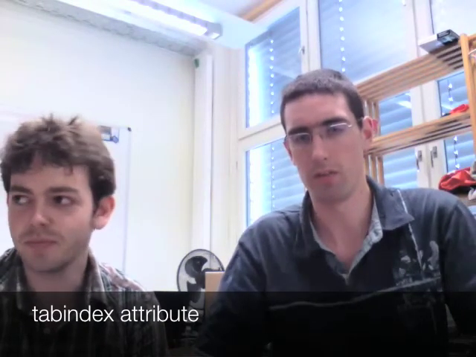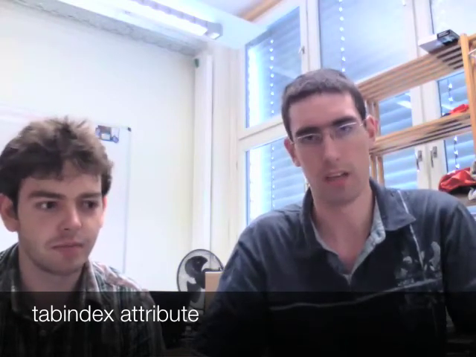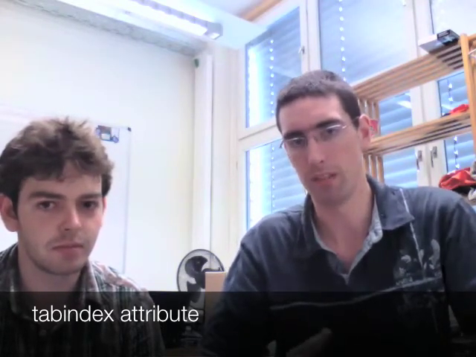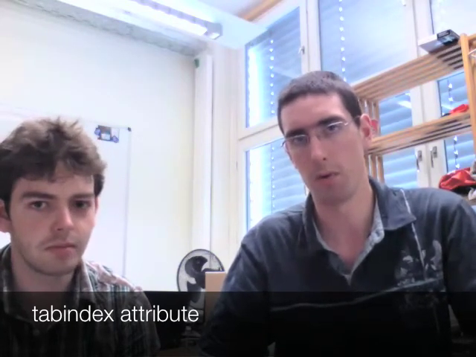Yeah, finally the tabindex attribute can now be used on all elements, or most elements, not just form controls. This allows you to make div elements or span elements focusable with the keyboard. So if you're building a web application, you've got JavaScript events attached to those, people can navigate to them with their keyboard and activate them. All right. Yeah. So I think that about wraps it up.